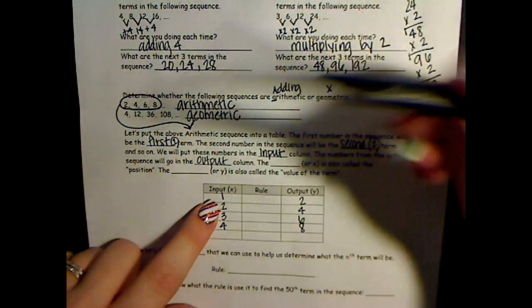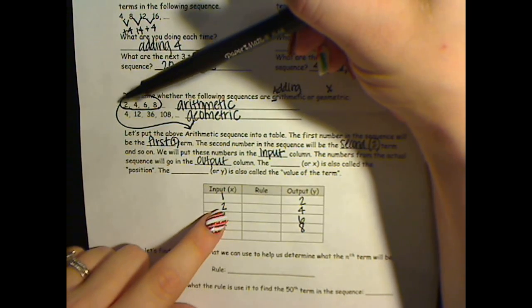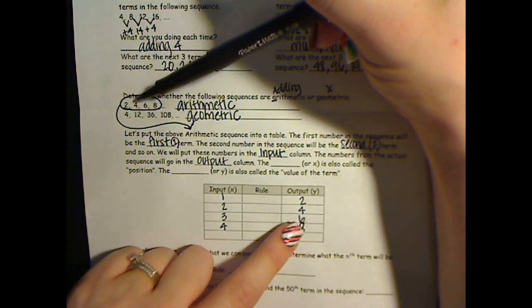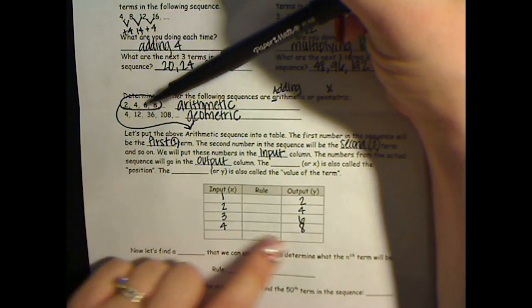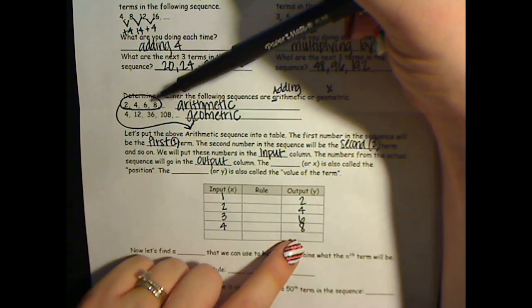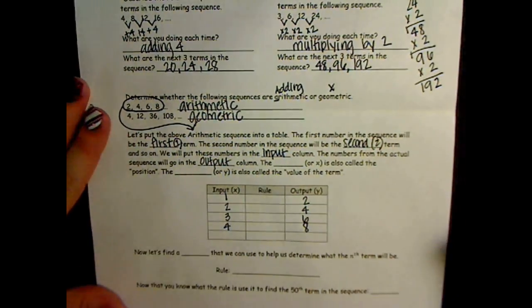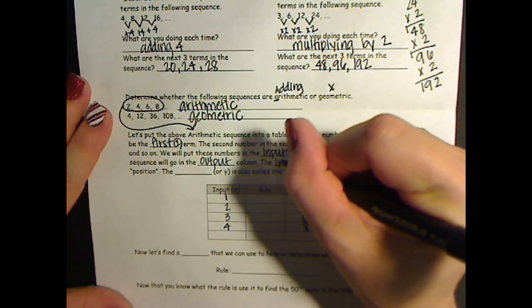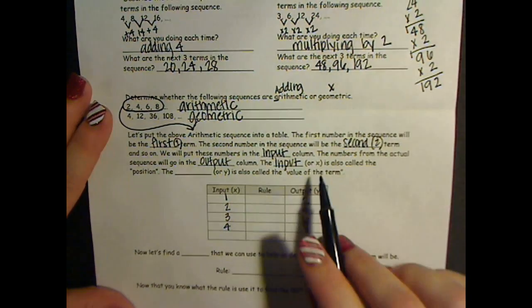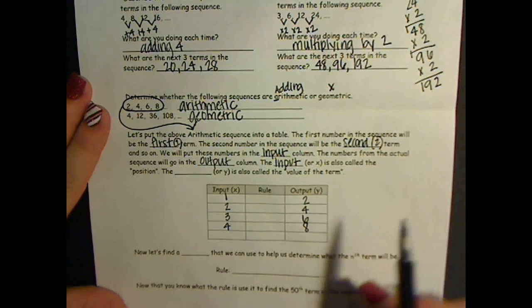So the first term was 2, the second term was 4, the third term was 6, and the fourth term was 8. The input, or X, is also called the position.